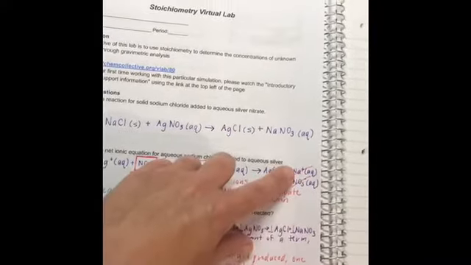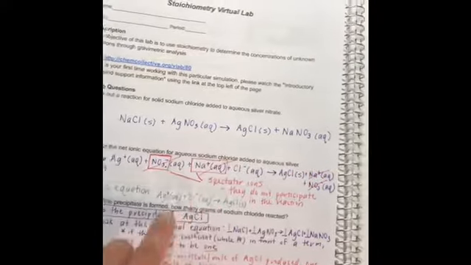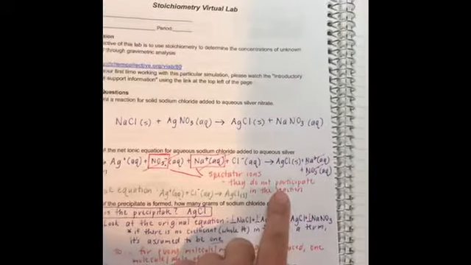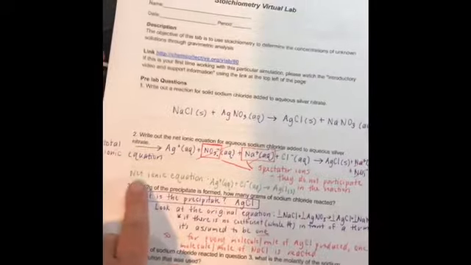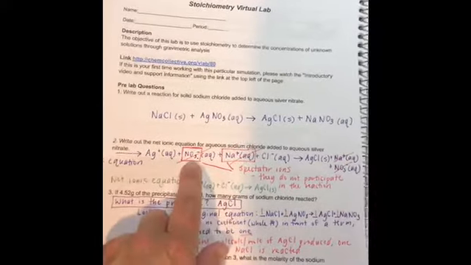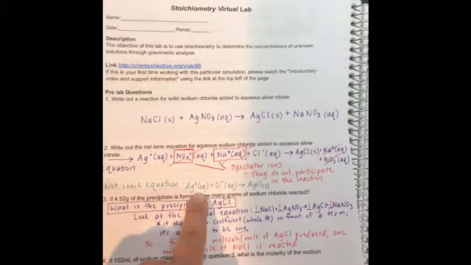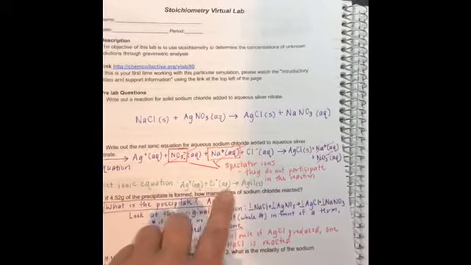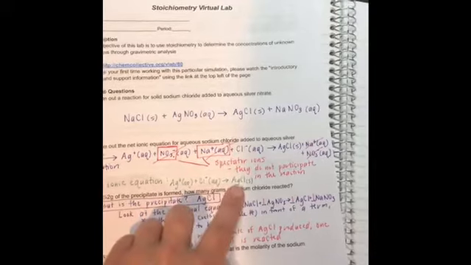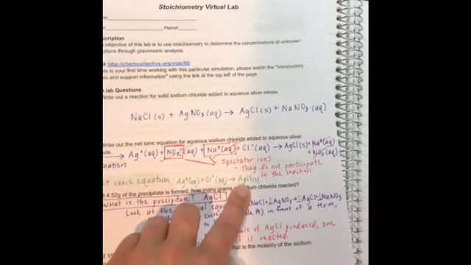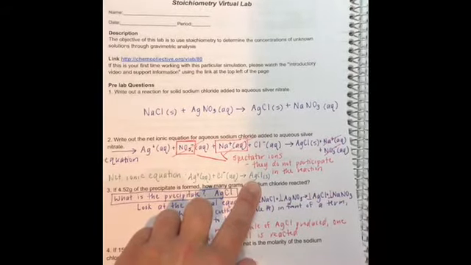So we get rid of them. We cross them out. I wrote it here in red that they're spectator ions. And so our net ionic equation, once we get rid of the nitrate and the sodium, is aqueous silver +1 plus the negative chloride -1 precipitates to form insoluble silver chloride.